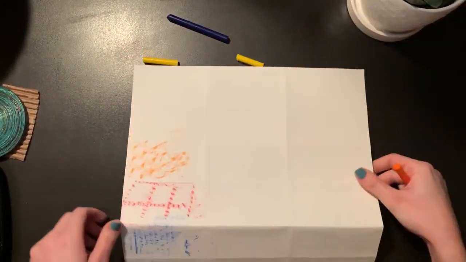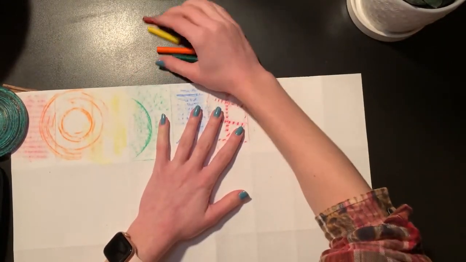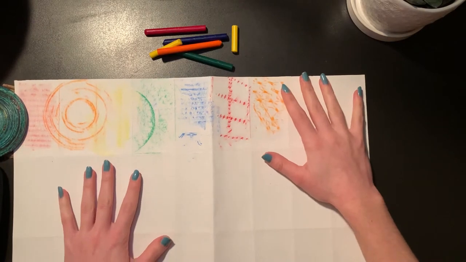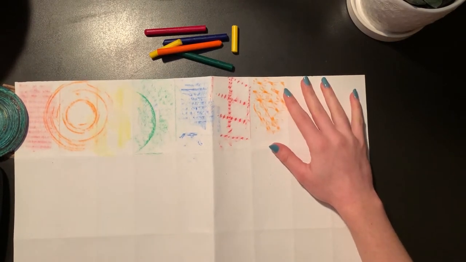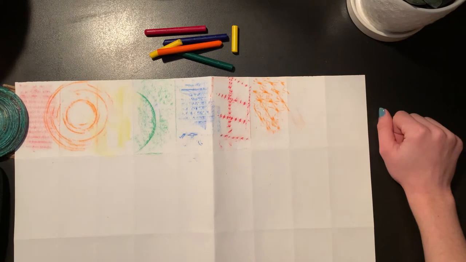So now I'm going to go on a scavenger hunt around my house to see some other items I can use to create some texture rubbings. So maybe things like the sidewalk outside or the driveway, maybe the tile in the bathroom, all different things around your house you can use to see if they have texture.